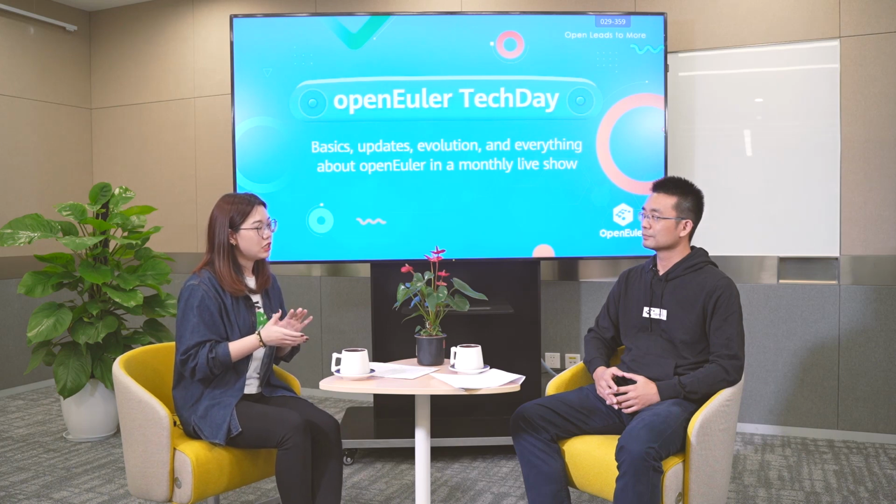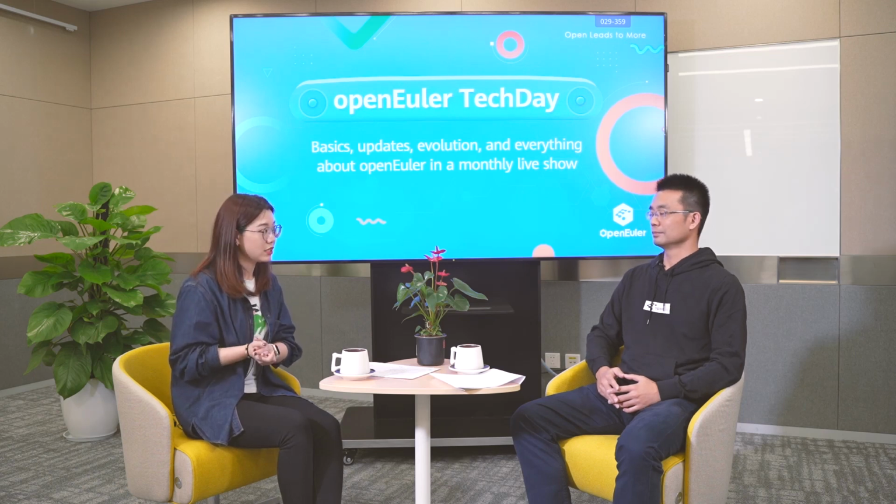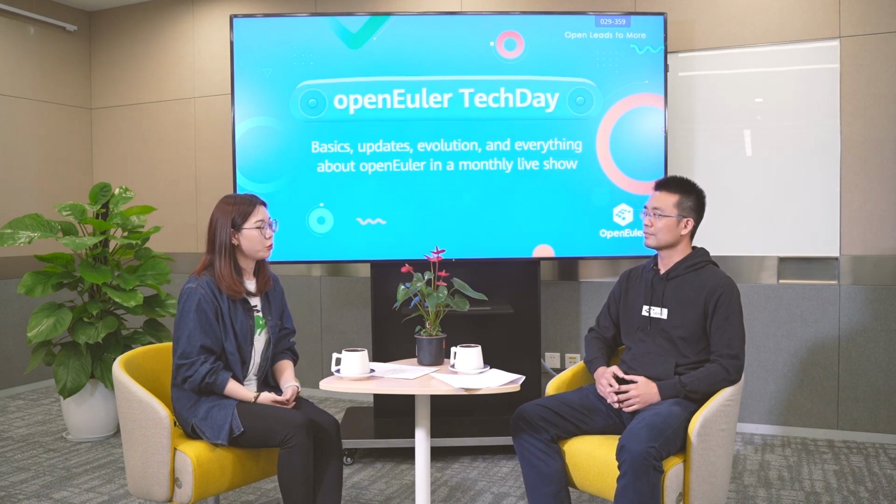Okay, so just now you mainly talked about the innovative features of openEuler, but now I want to ask another question: from the design perspective, from the infrastructure perspective, what's the difference between openEuler and other very popular communities such as SUSE or a lot of others?